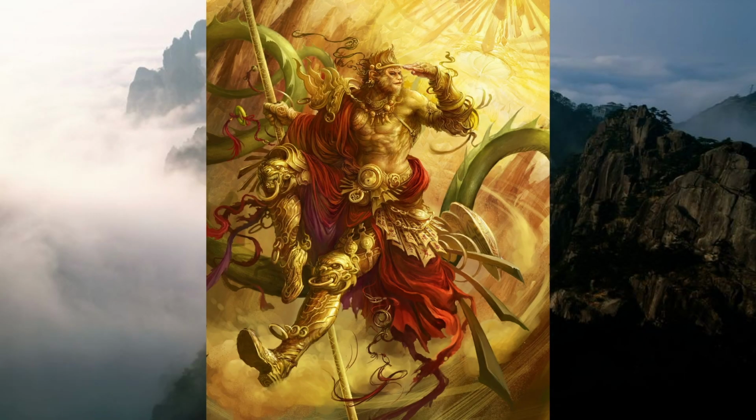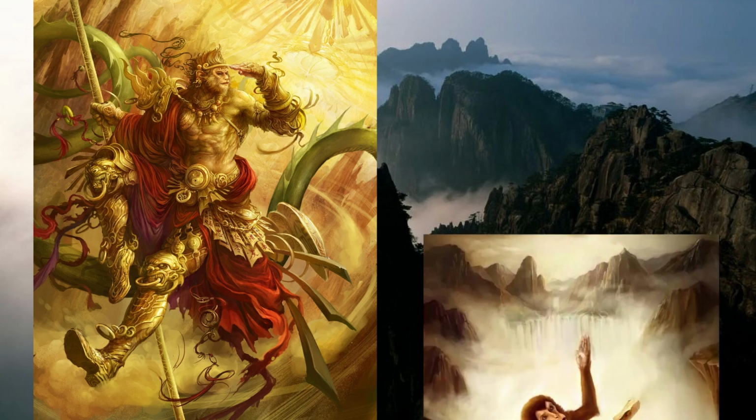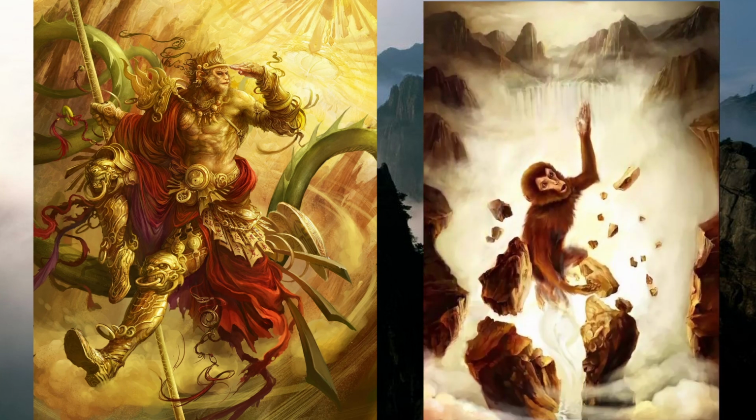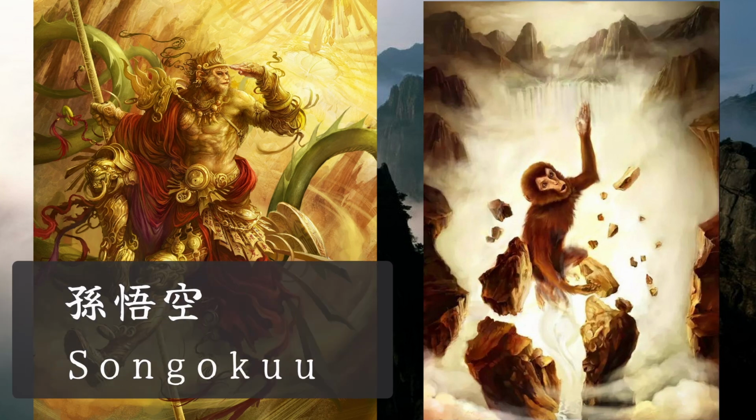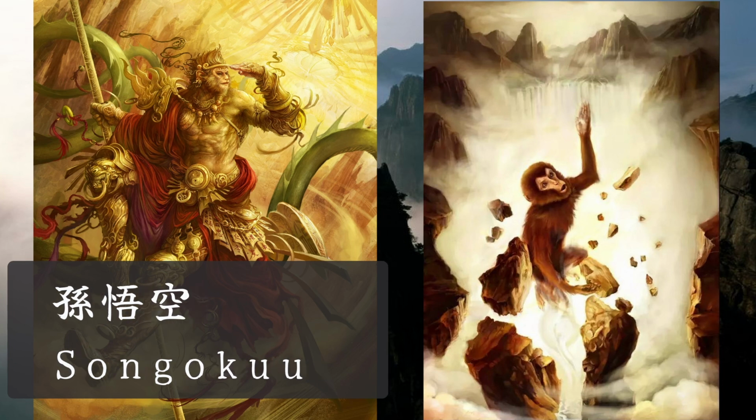The story of Saiyuki centers on Sun Wukong, the Monkey King. An immortal being born from a spherical-shaped rock, he was eventually accepted as a student by a Taoist sage, earning him the religious name of Sun Wukong, pronounced SonGoku in Japanese, meaning monkey awakened to the void.